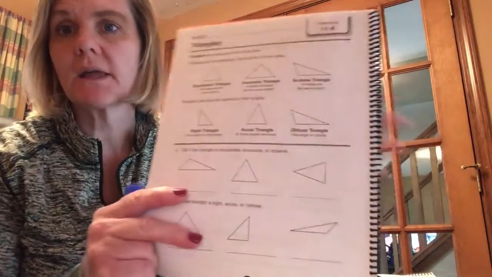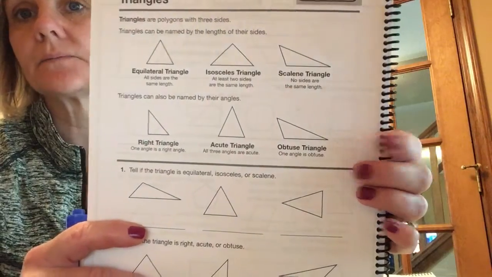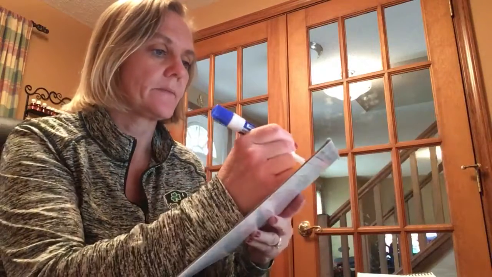So if you want to take some notes, make sure that you're ready. Make sure that you write some stuff down. Also, don't forget that in your reteaching page that I give you, they also do a nice job of explaining what the triangles are. So just make sure that you're paying attention to that. And you always look back at your notes. It'll help you. Okay. So first things first is we're going to talk about the triangles.